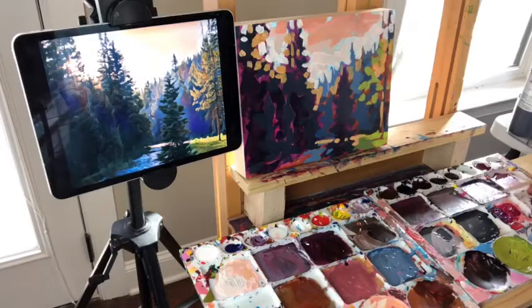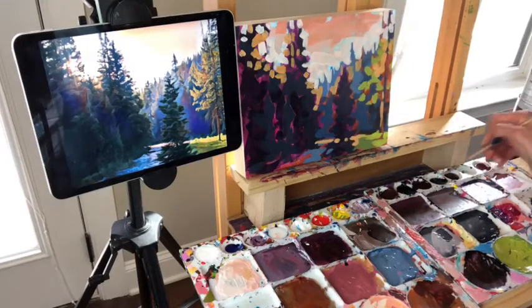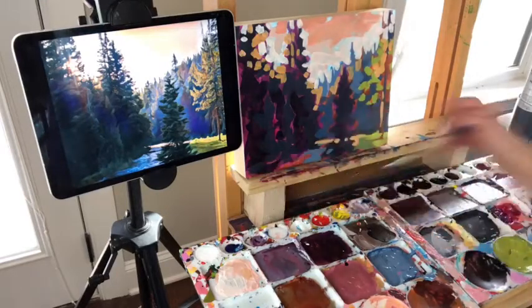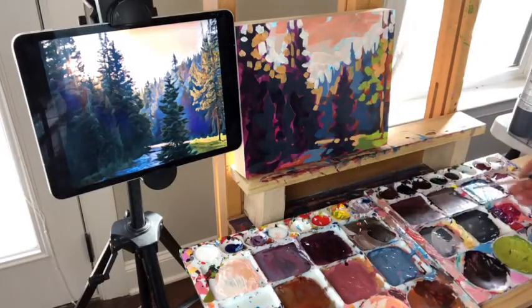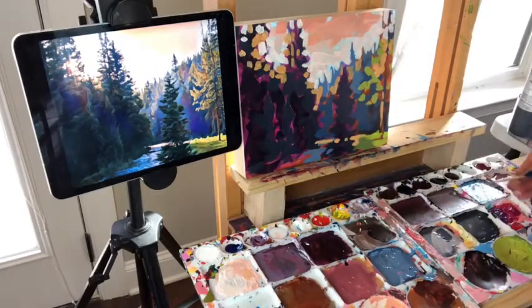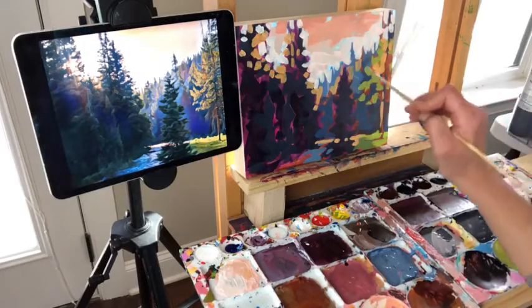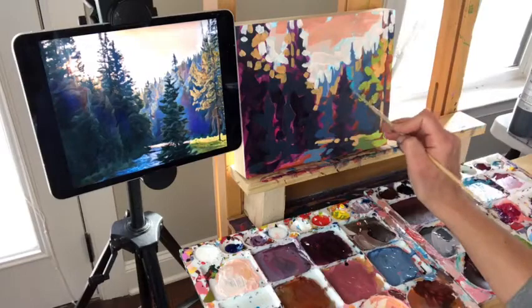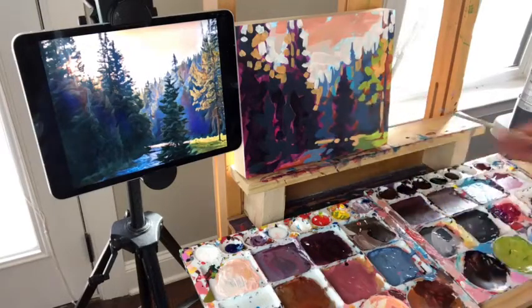And let's see, what else are we gonna do? Maybe a little bit of phthalo green, so it's gonna be kind of like a teal. A little more phthalo blue. I'm going back to the phthalo blue. I didn't like all that teal. Okay. And we'll put some glaze in there. And we're gonna use this to kind of shape up where this tree is.